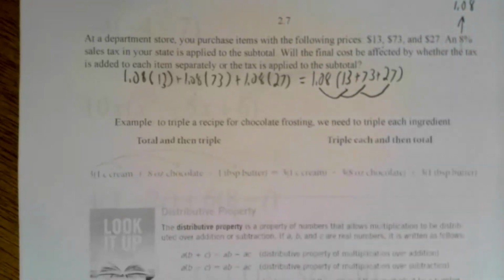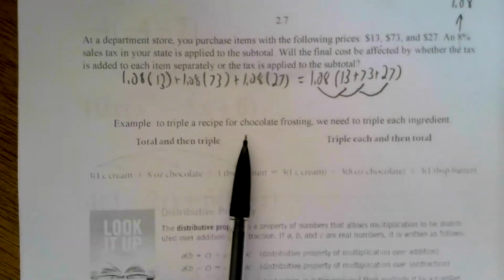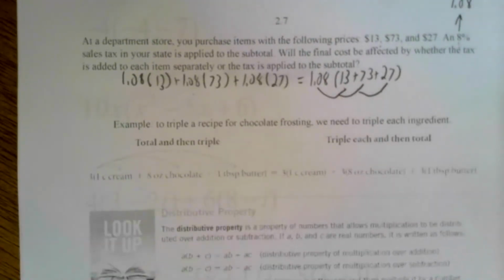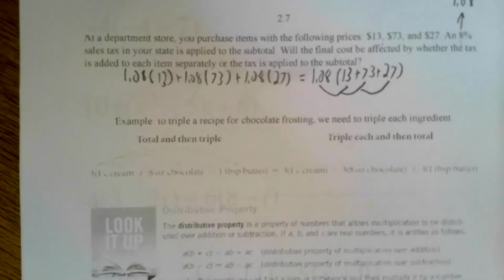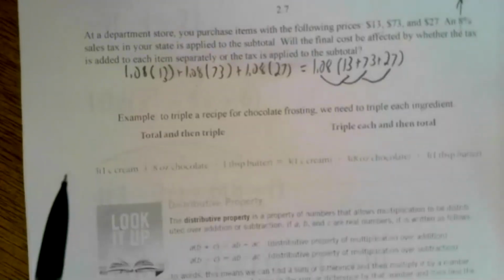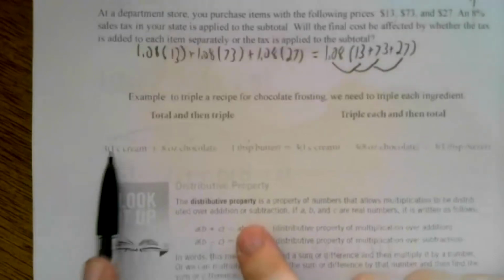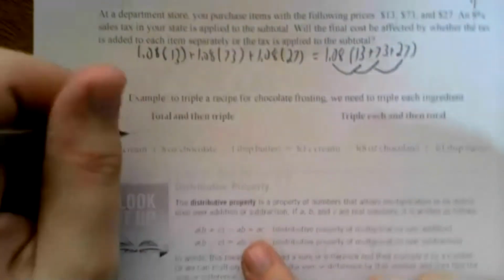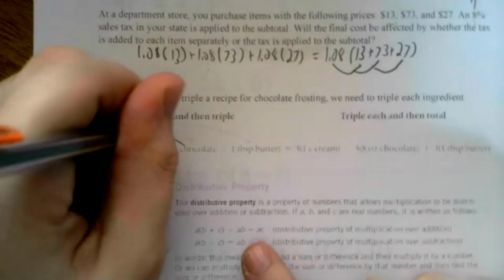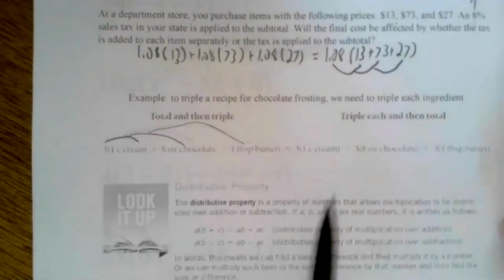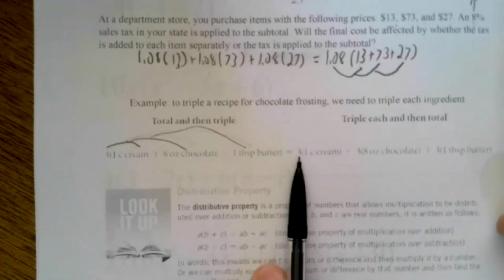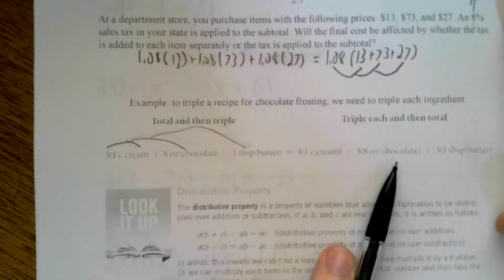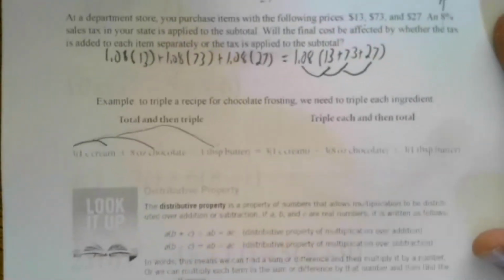Okay? So another example that we have, if we wanted to triple the recipe for chocolate frosting, we would need to triple each ingredient, right? So the way that they show it is they have 3 times each of the ingredients. So they distribute that 3 to each of the ingredients. Or that's the same thing as saying 3 times the first ingredient plus 3 times the second ingredient plus 3 times the third ingredient, right?